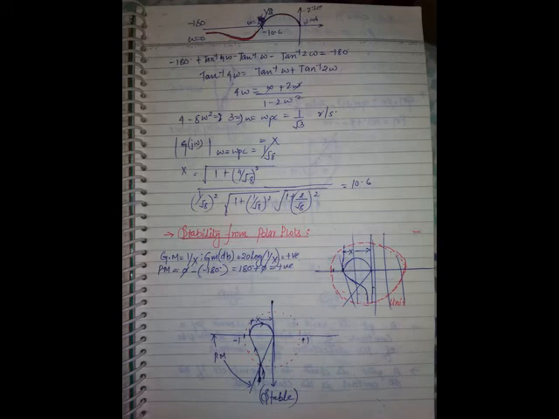This phi is always negative. Phi value will always be negative. As this phi value goes towards minus 180, what is happening to phase margin? Decreasing. The amount of additional phase lag that can be introduced into a system till the system reaches the verge of instability is called phase margin.